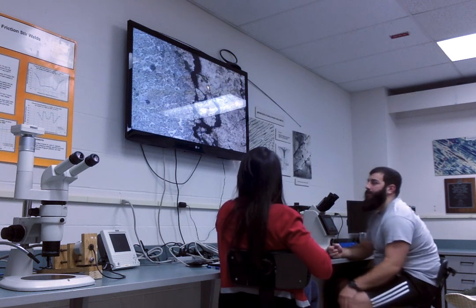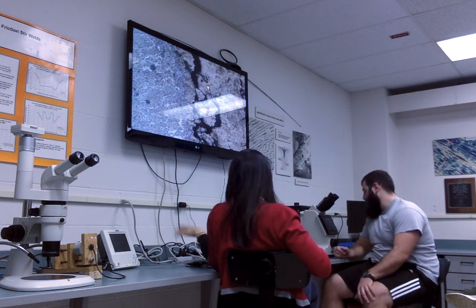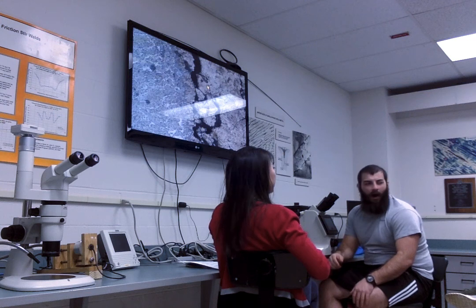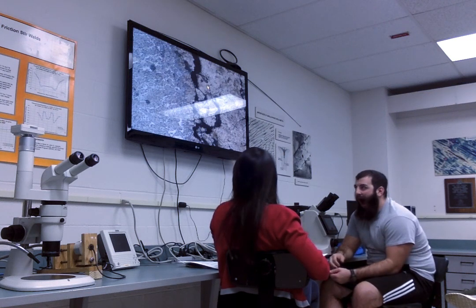Okay. What else? Oh, what does the microstructure look like here? I think we already talked about that. Yeah, it's one side. Good.